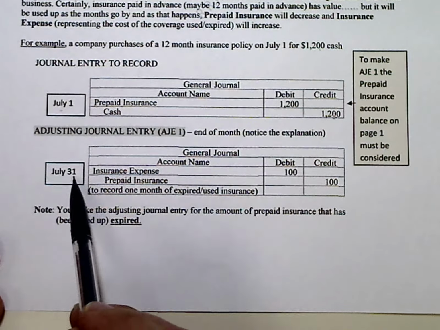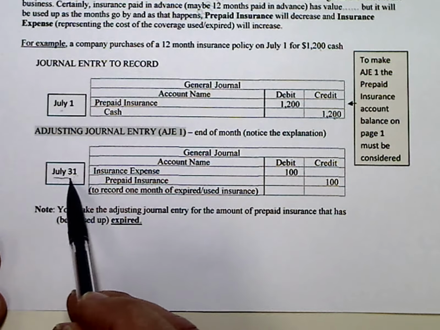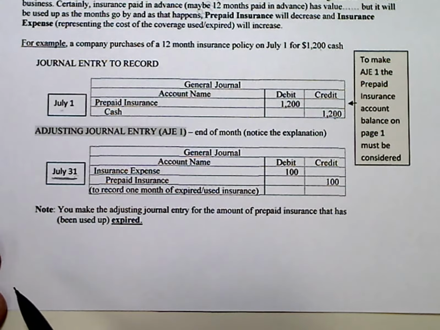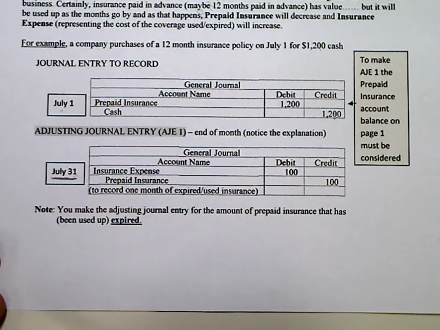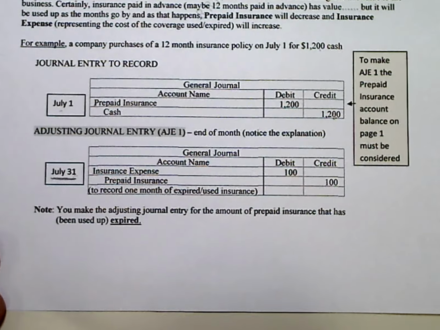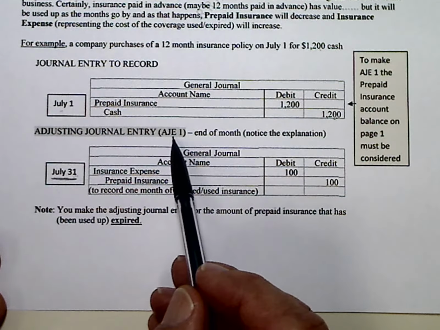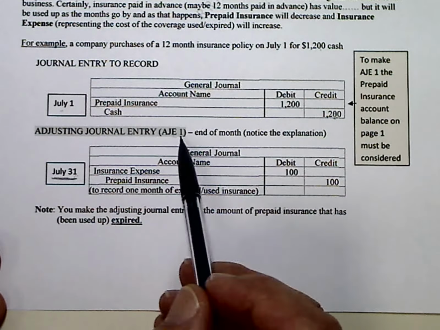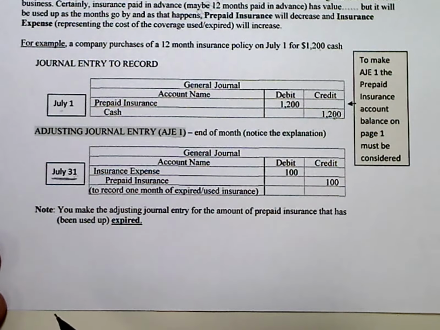Okay, but now look at this. A month has gone by. It's the end of the month now. That $1,200 is still sitting there. What do we need? What kind of adjustment do we need to make? We need to make the first adjusting. We've got 8 of them. The first one, to adjust that prepaid insurance account.